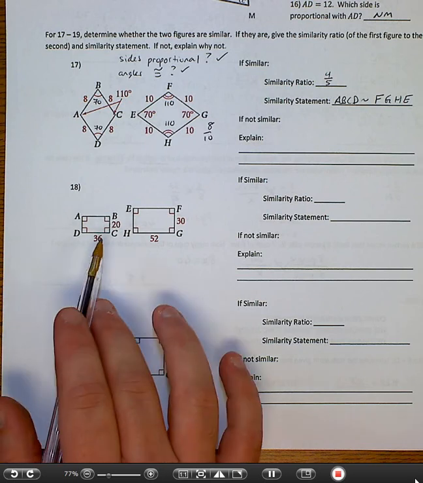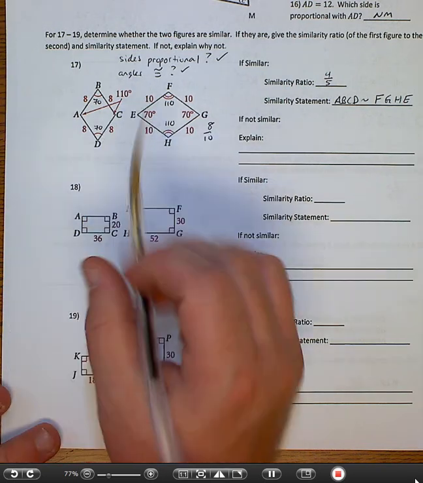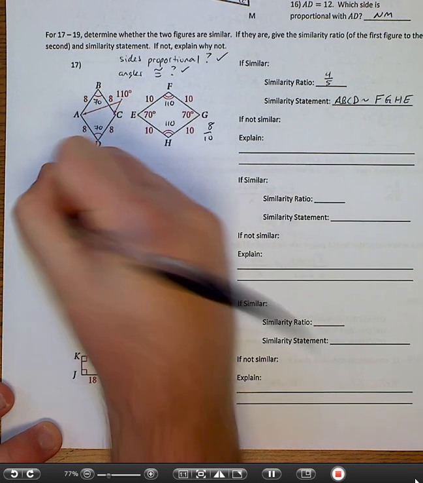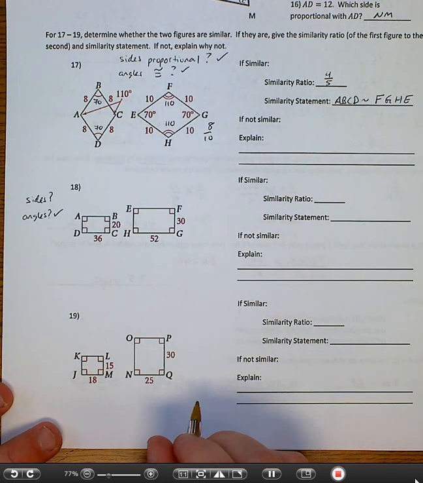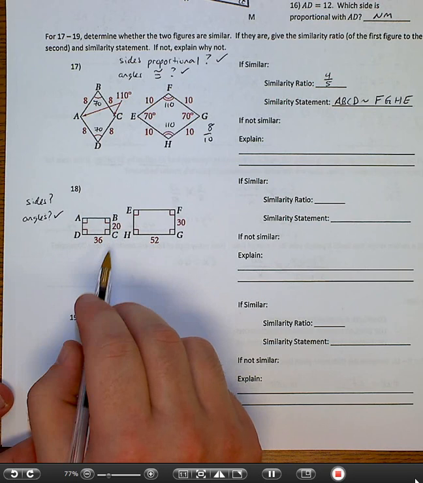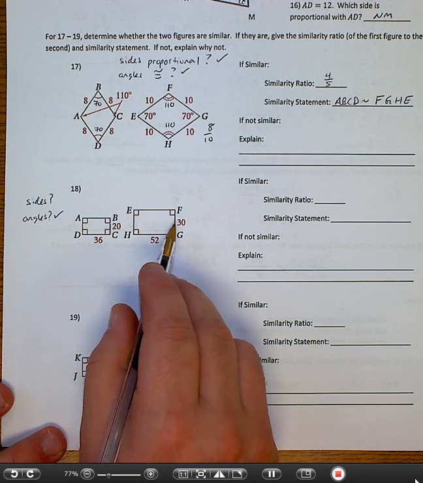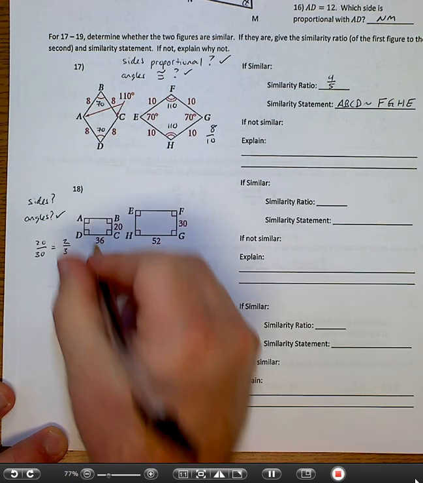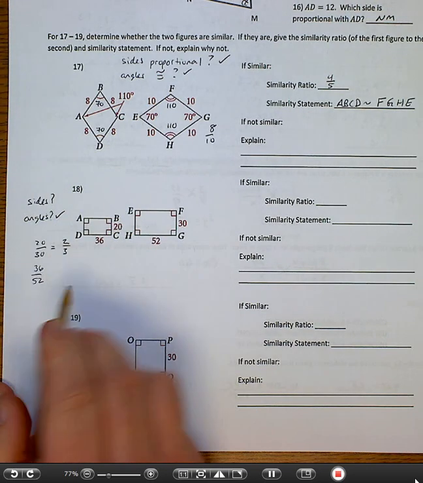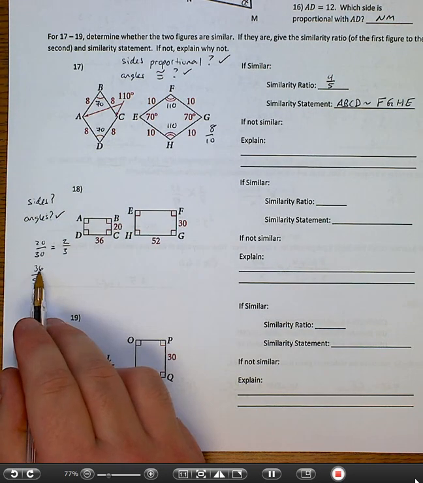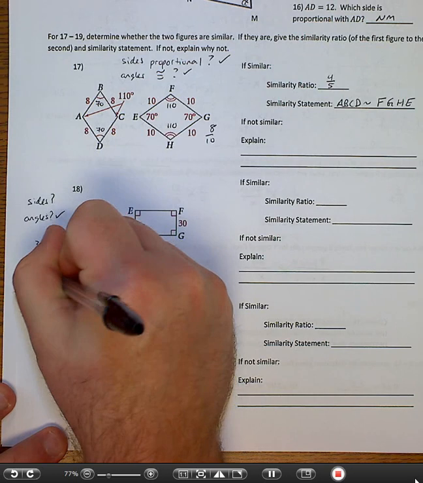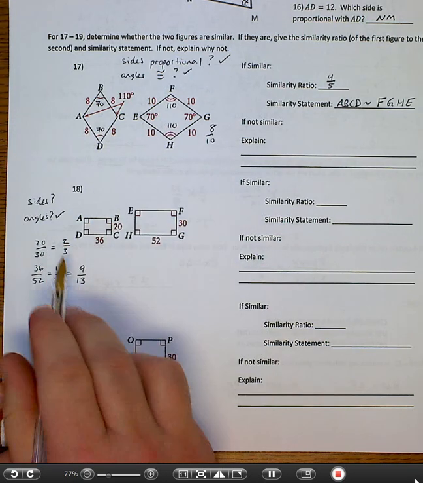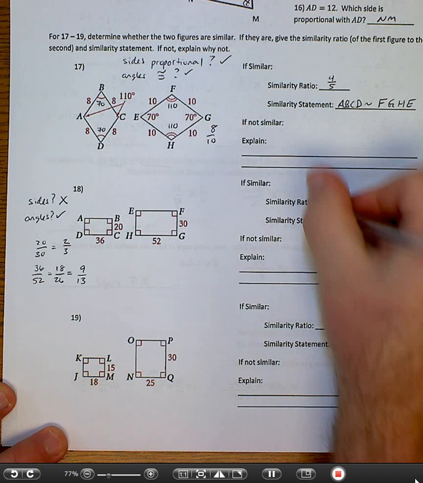Number 18, two rectangles. So I want to check to see if the sides are proportional and if the angles are congruent. Well, the angles are all congruent. They're all 90. That's checking. Now I want to check the sides. 20, smaller side, 30 is the smaller side, so 20 over 30 reduces to 2/3. And then 36 and 52. How do I reduce that? I can divide by 2, so that would give me 18 over 26. I can reduce that again. Divide by 2, that's going to be 9 over 13. That is not 2/3. Sides are not proportional, so they are not similar.